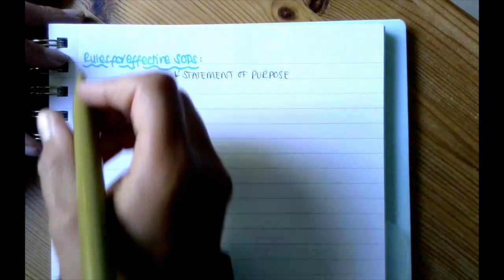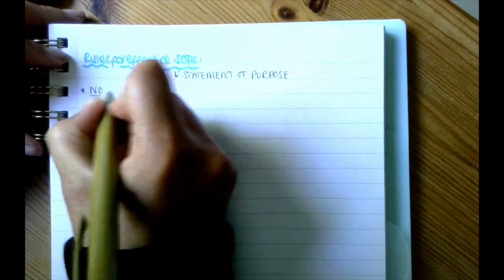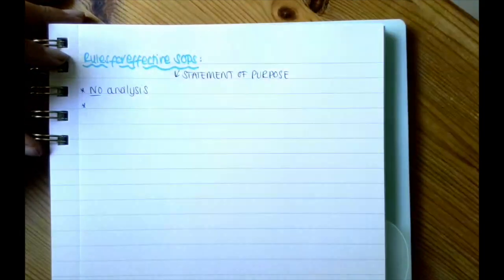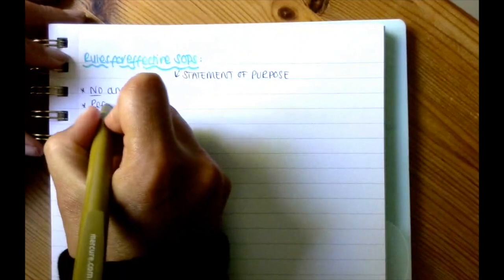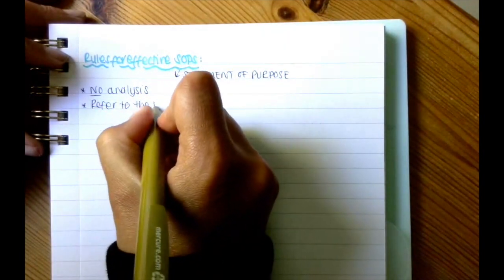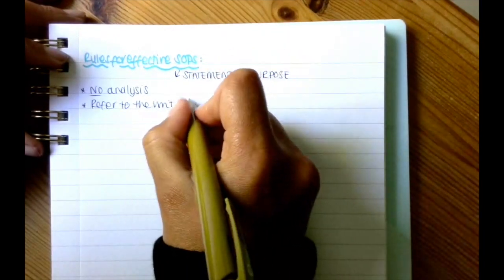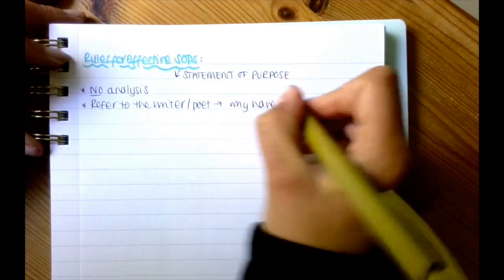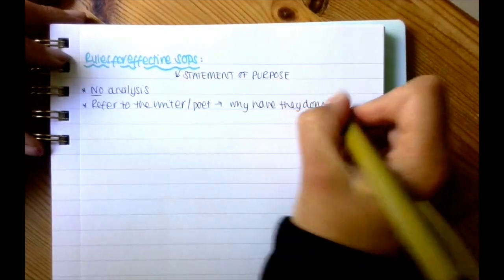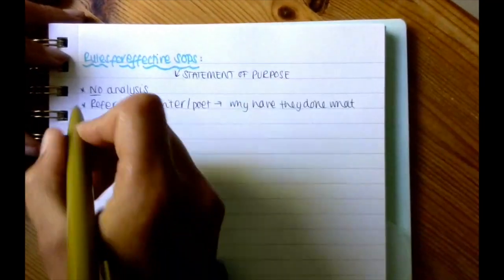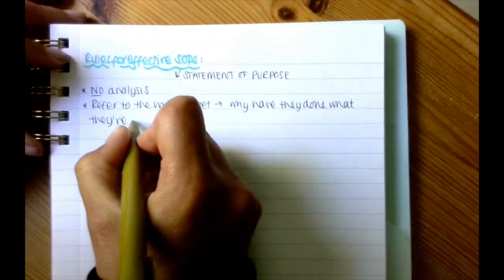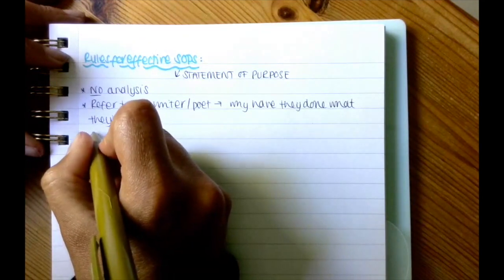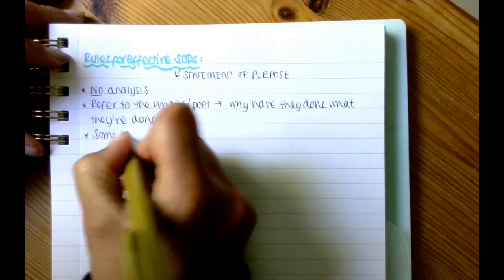So what you have to do is, there is no analysis. You must refer to the writer, or the poet if you're writing poetry. Why have they done what they've done? You also need to make sure that you have some form of argument.